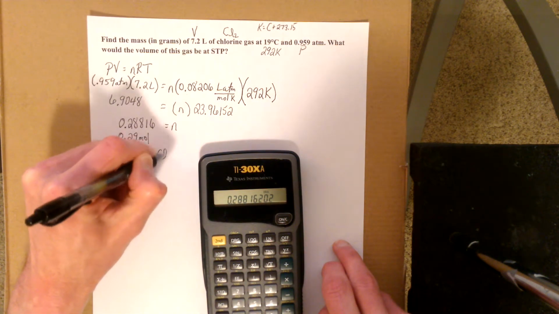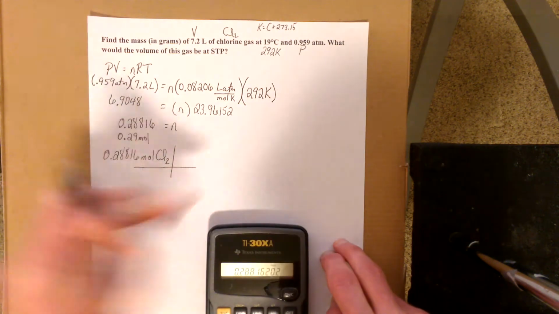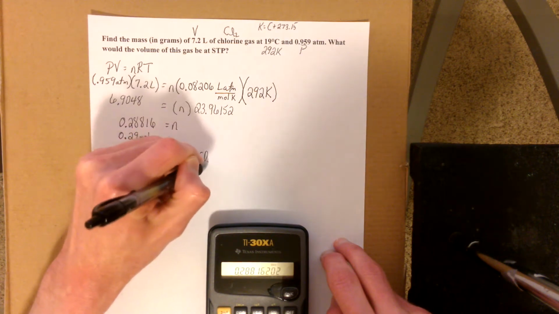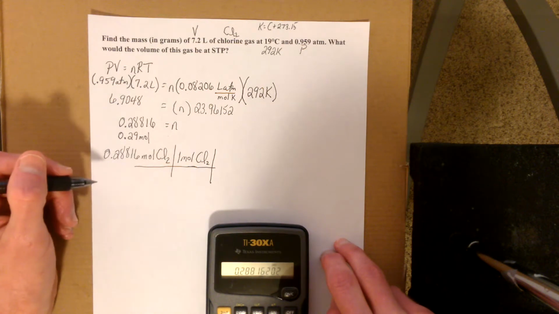of chlorine gas. Now chlorine gas is Cl2, so I'm going to convert that. 1 mole of Cl2, and remember that molar masses come from the periodic table.